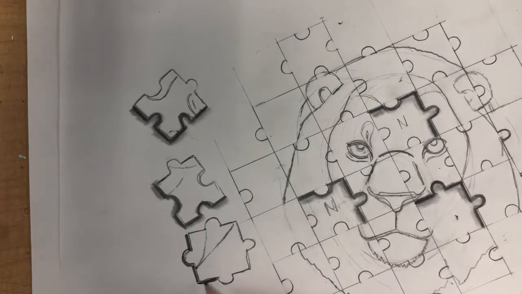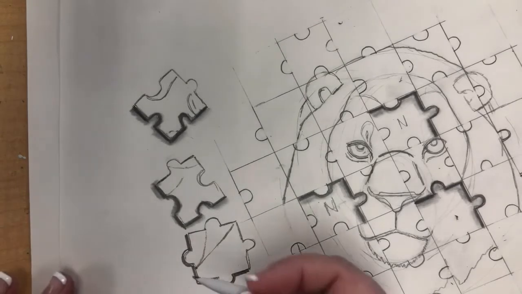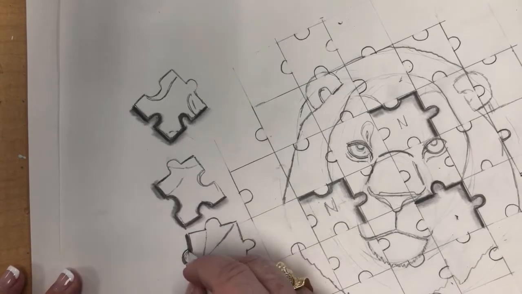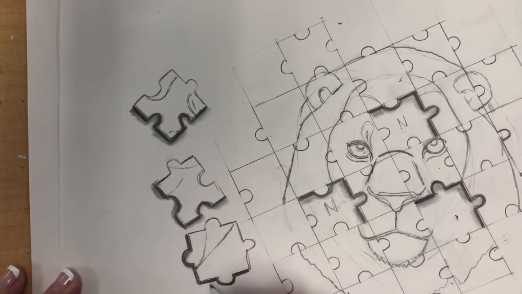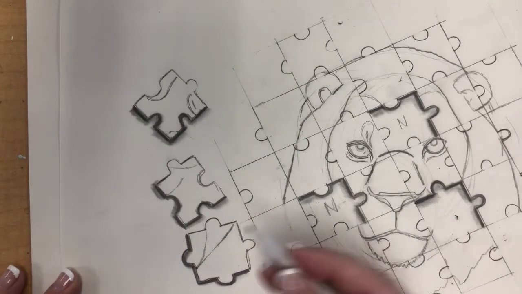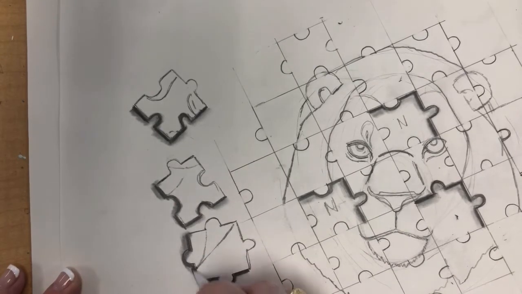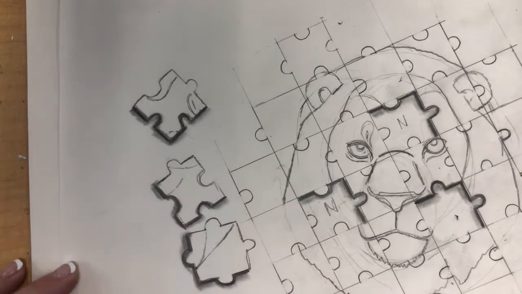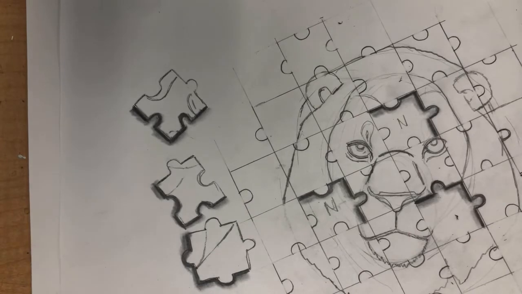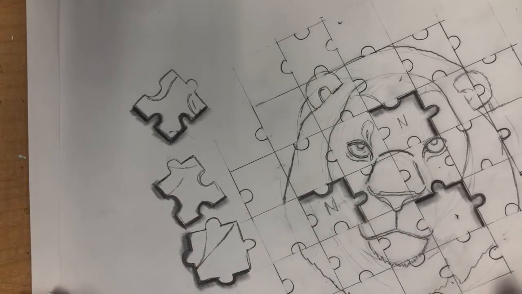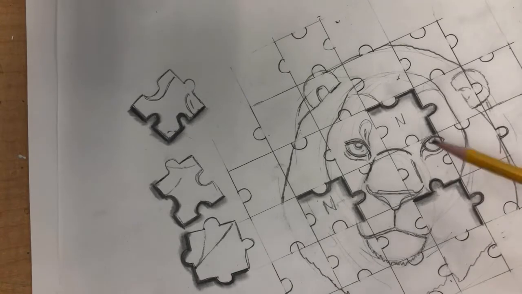So it's opposite to what my negative is right there. Okay. But I'm going to still take my blending tool, get that a little soft focus, and then I'm going to come in and give it a little bit of a cast shadow. So I just want it to look like there's a little depth to those pieces. Okay. So that's all you have to do to move a piece. Then this becomes a negative space within my puzzle.